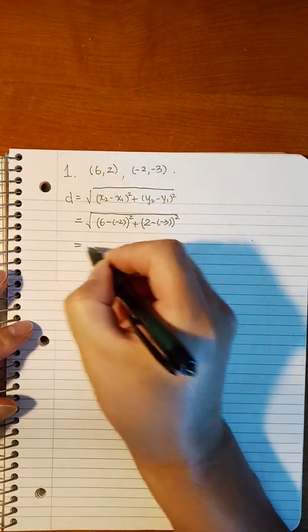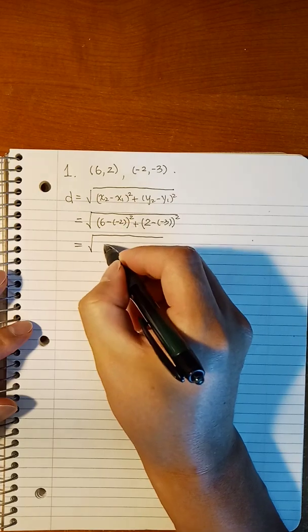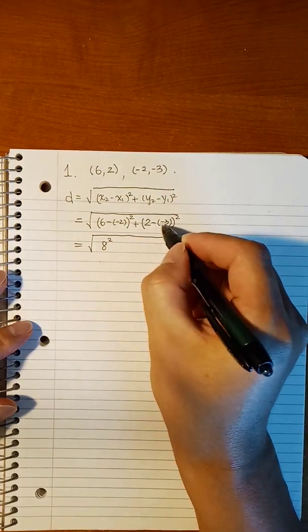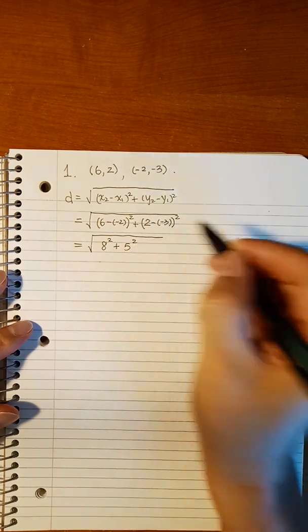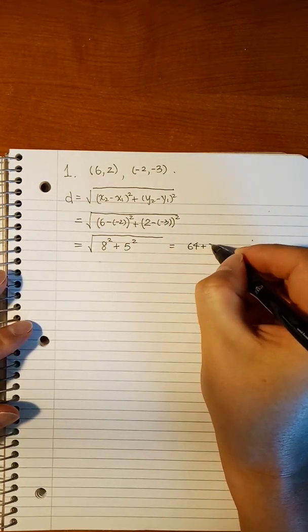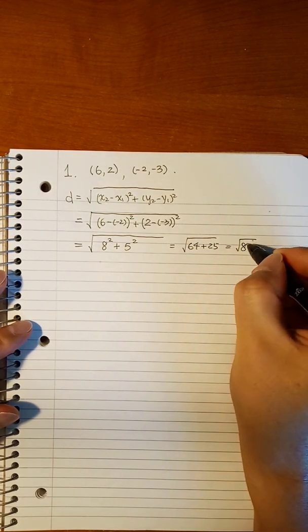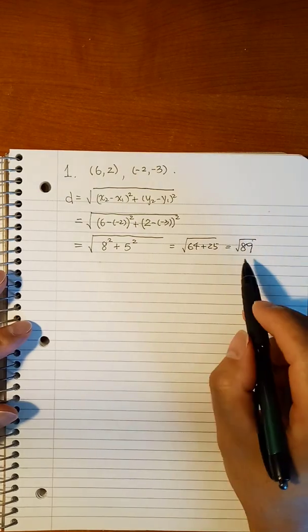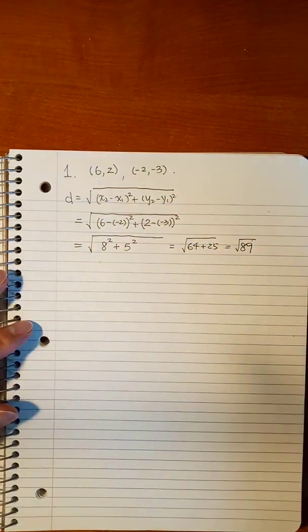All right. So 6 minus -2 is 8. So it's 8 squared. 2 minus -3 is 5, 5 squared. Okay. So it's 64 plus 25, it's 89, square root of 89. So the distance between those 2 points is the square root of 89.